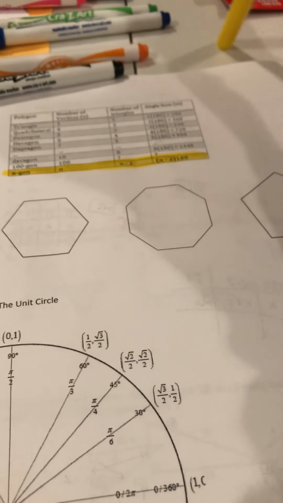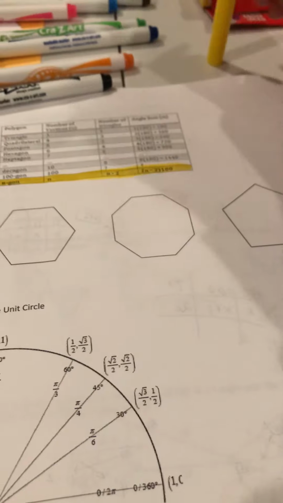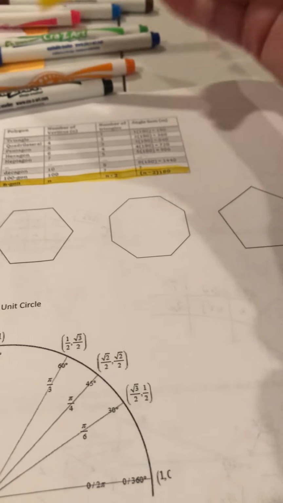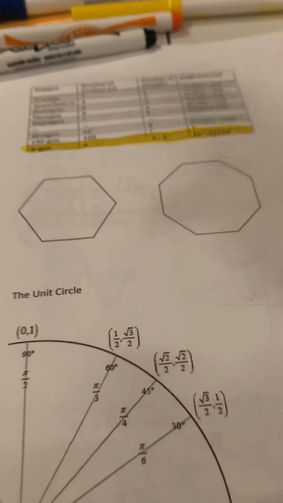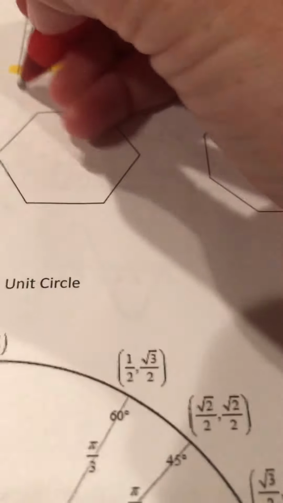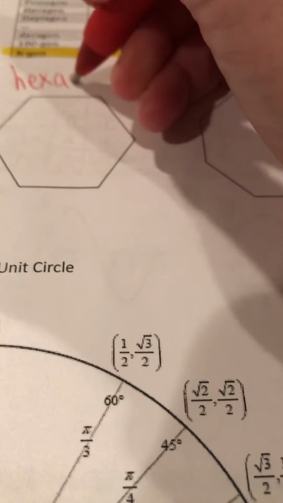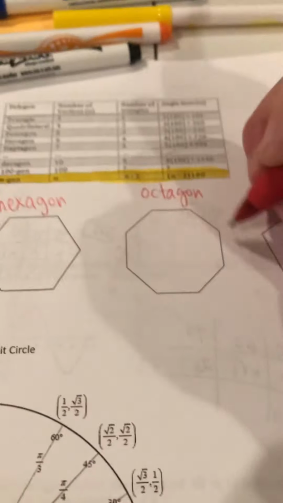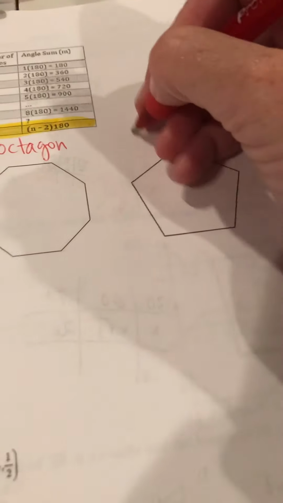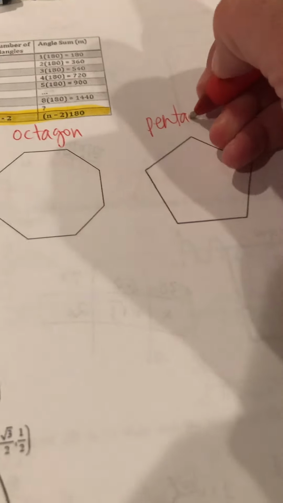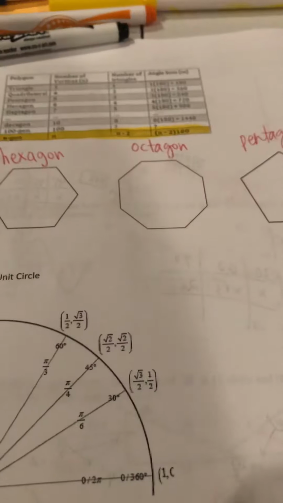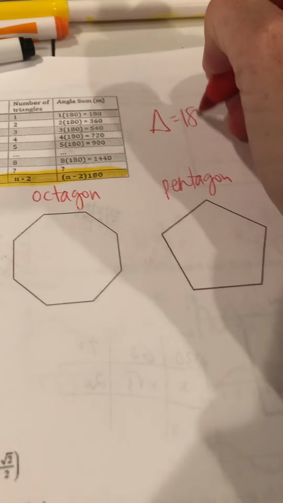So before we got started, I would say, do you know the names of these shapes? 6 sides is hexagon. This is 8 sides. Hopefully you're learning about this in driver's ed. Octagon. And then we have a pentagon. So what I do know is that every triangle, up here, every triangle is 180 degrees.